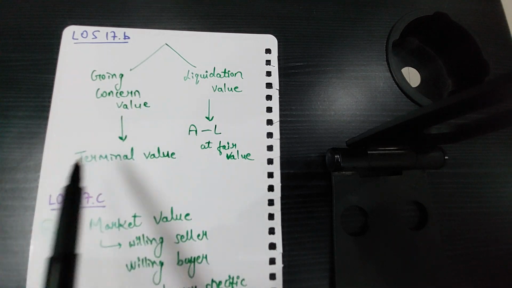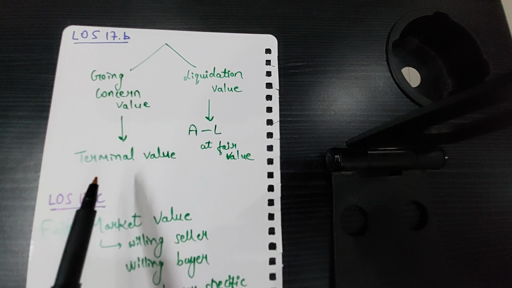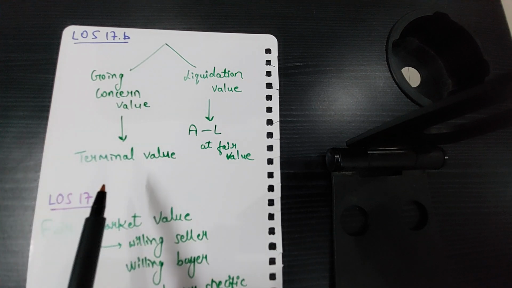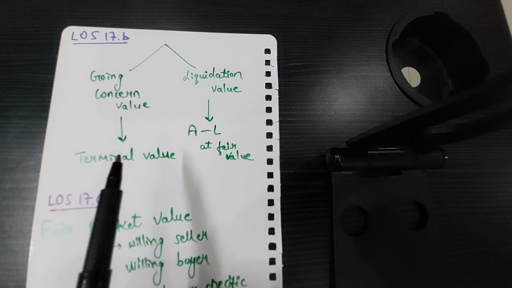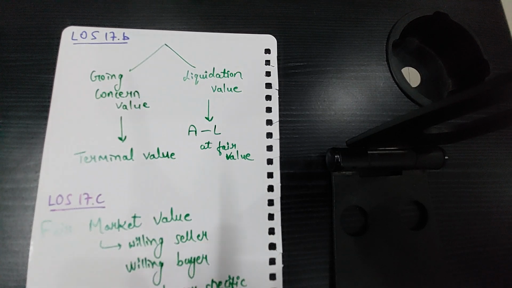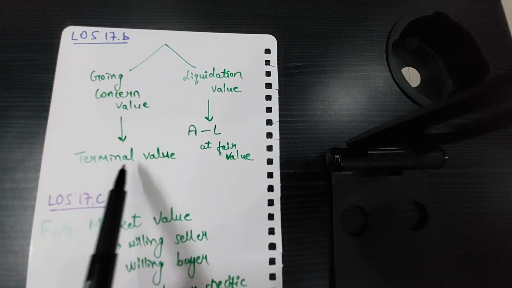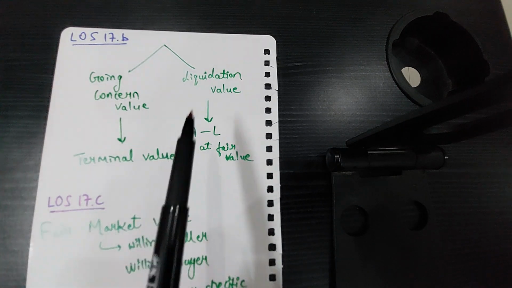Now, what is going concern value? In our cash flow valuation models, we take out the terminal value. Terminal value assumes the company will keep existing till infinity. So that is the terminal value, the remaining value.